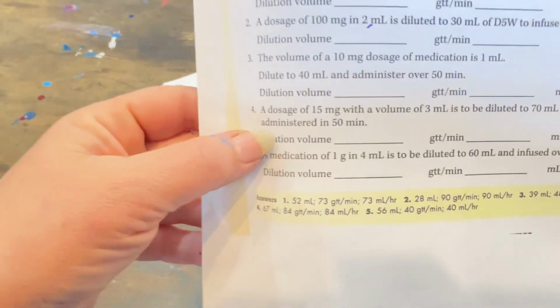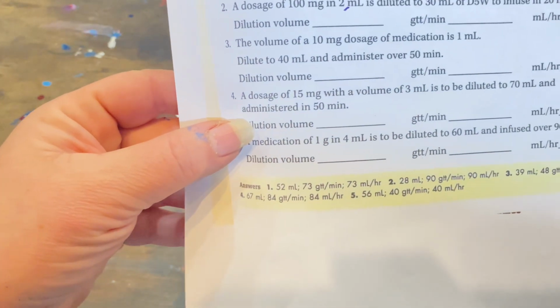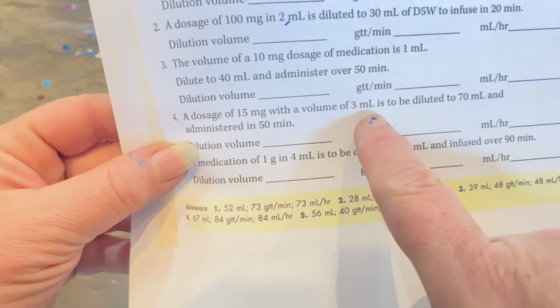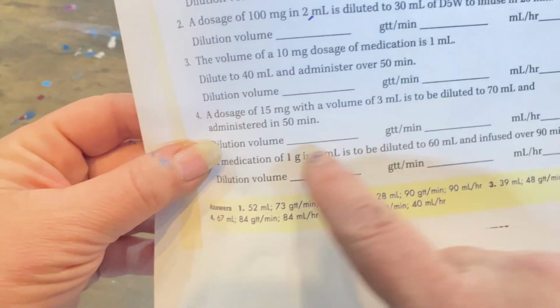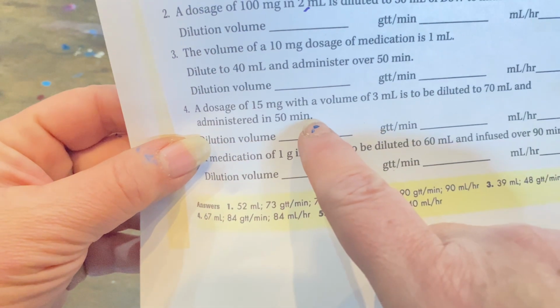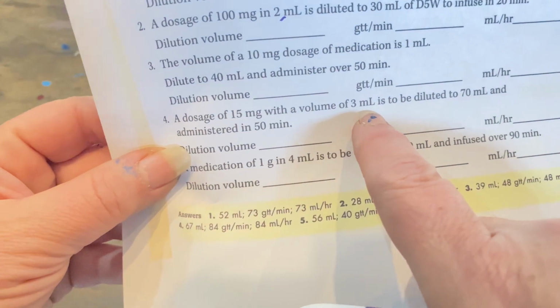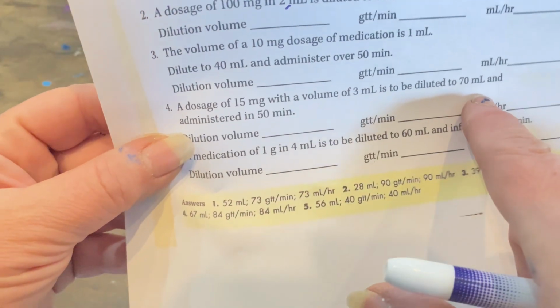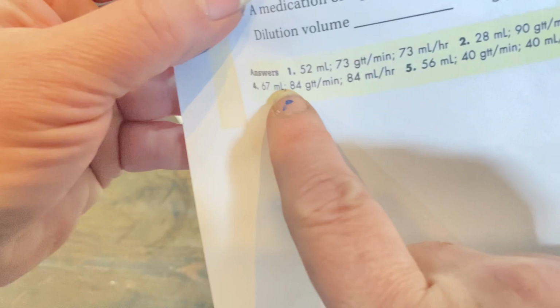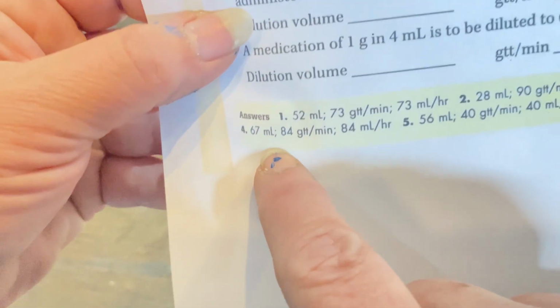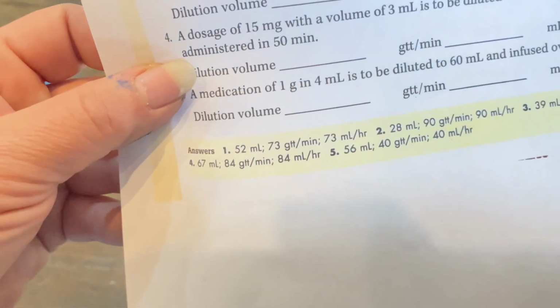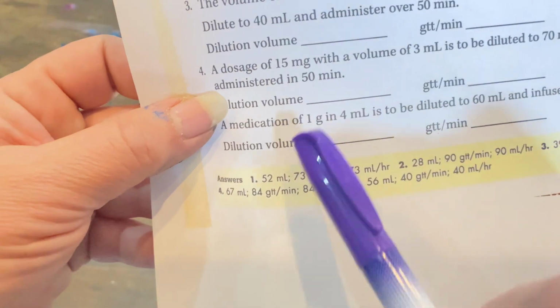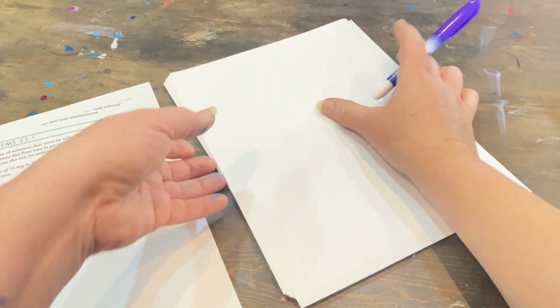All right. So, number 4. A dosage of 15 milligrams with a volume of 3 milliliters is diluted to 70 milliliters and administered in 50 minutes. So if there was 3 already in there and he wanted it to have a total of 70, we would need to add 67 milliliters to the bottle. And then we're going to do drops per minute. We have 70 milliliters with a 60 drop factor going in over 50 minutes.